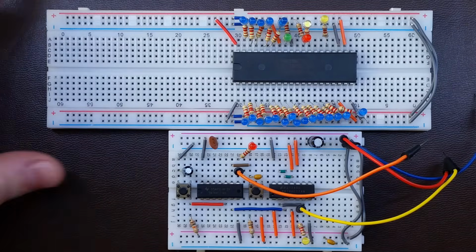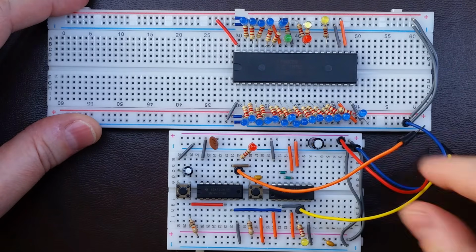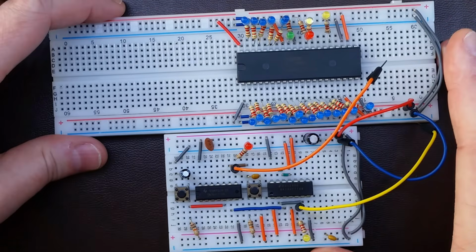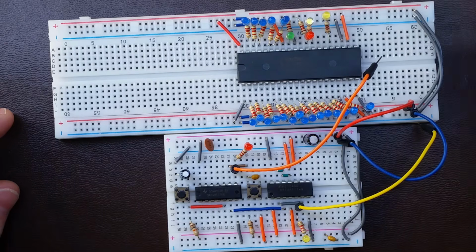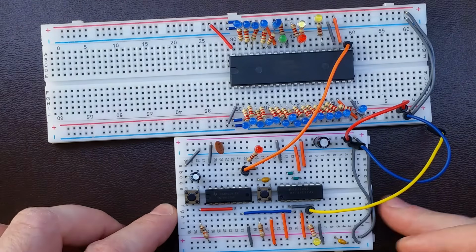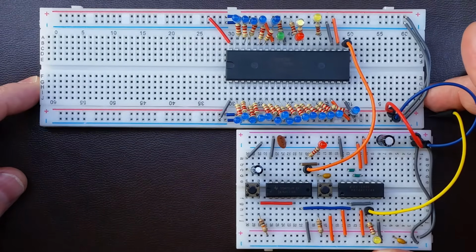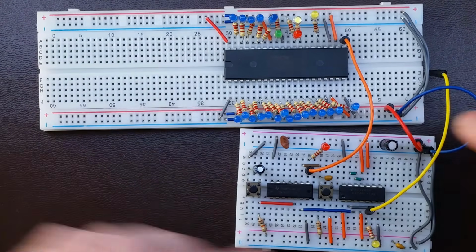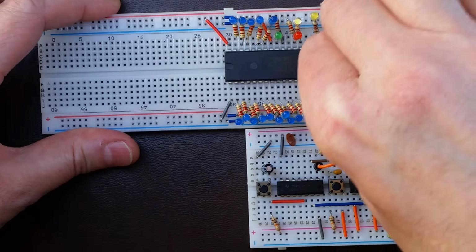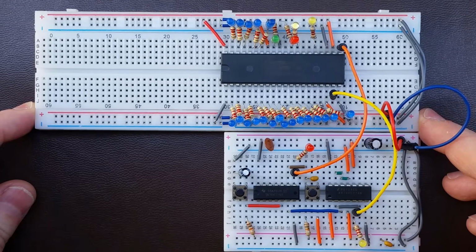Okay, I think it's time to power it up. Let's first connect the ground and the power supply to our little breadboard with our clock and reset signals, and also the signals themselves. That is the reset signal, which is pin 21, so it goes there. If I just move this a little bit so we can see all the LEDs, and also the clock signal, which is pin 19, should go right here.